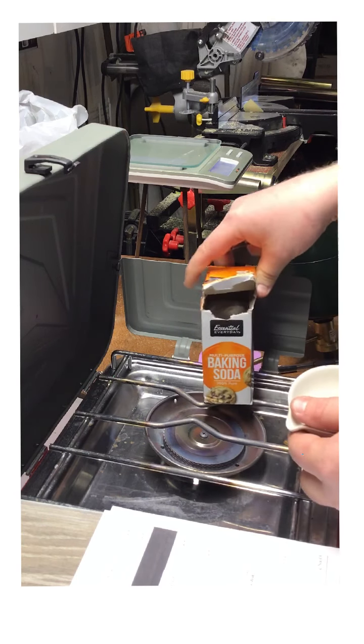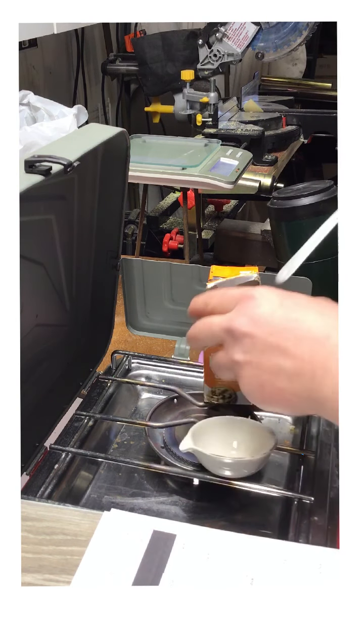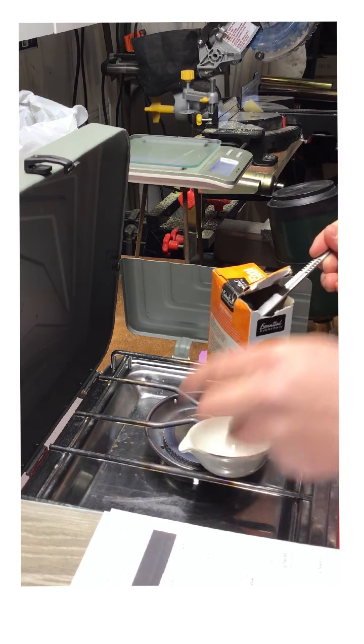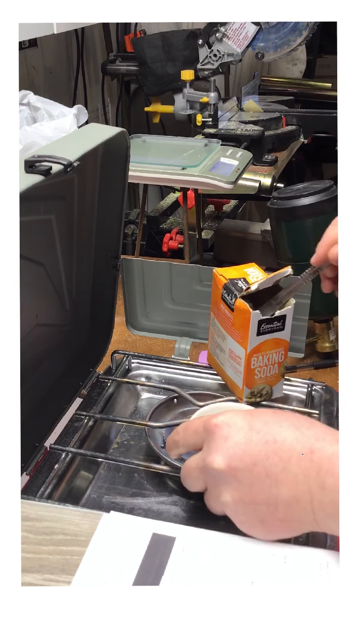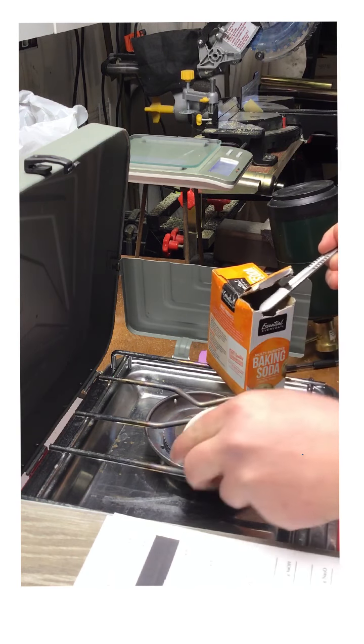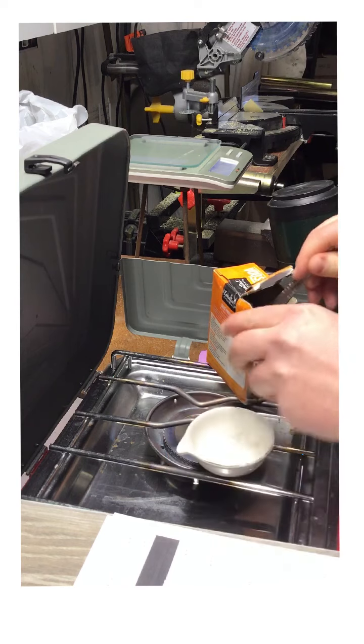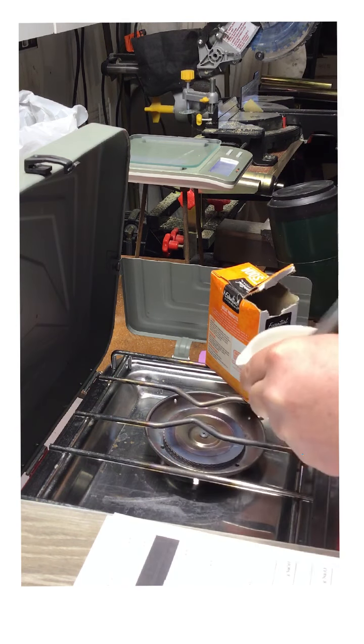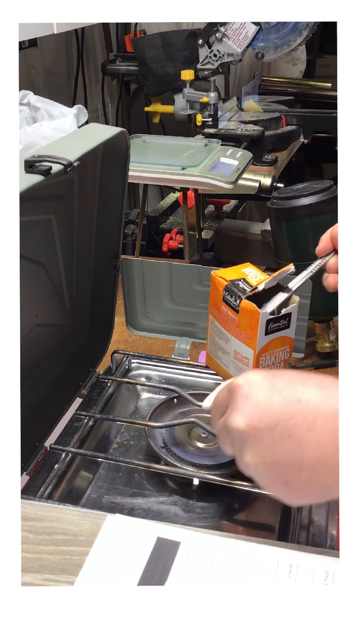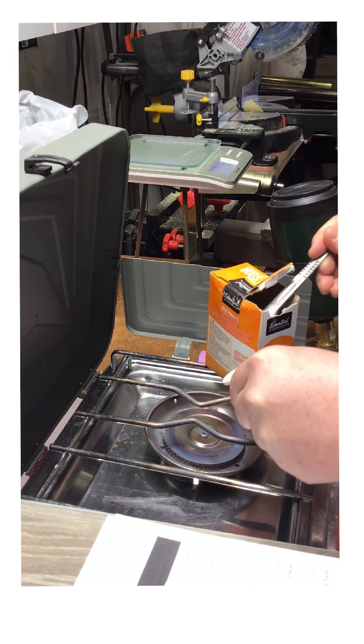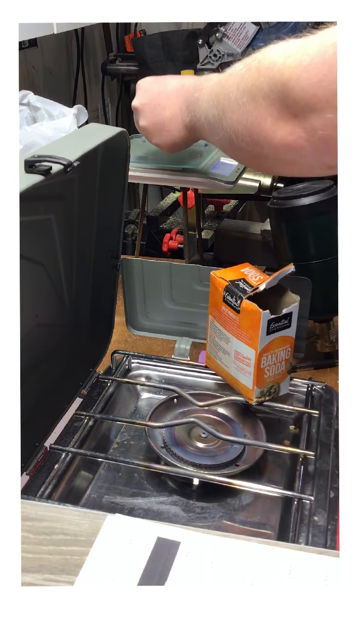And I'm going to be adding some baking soda to it. And this does not matter really how much we use. So I'm just going to get enough so I can accurately measure the difference between the start and the end. I don't have a nice scoopula here. Let's see how much I have so far.